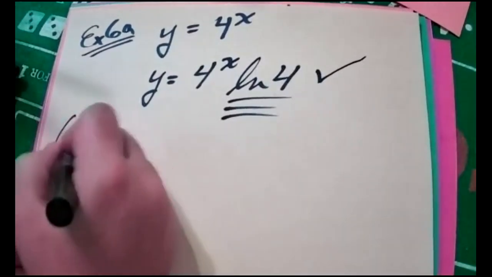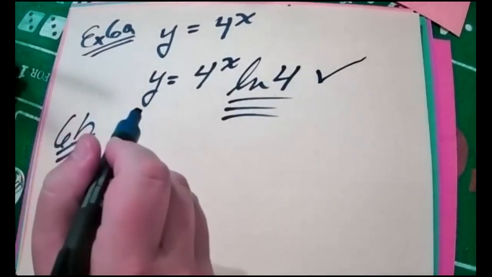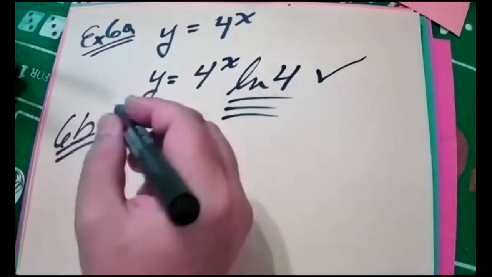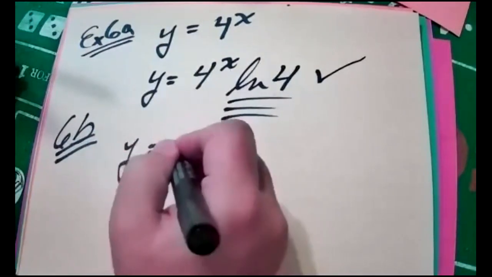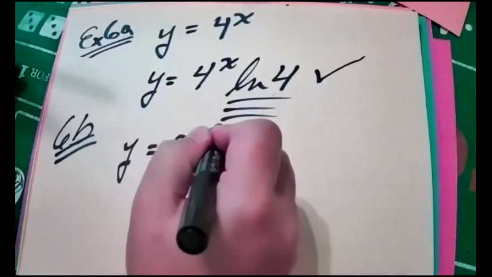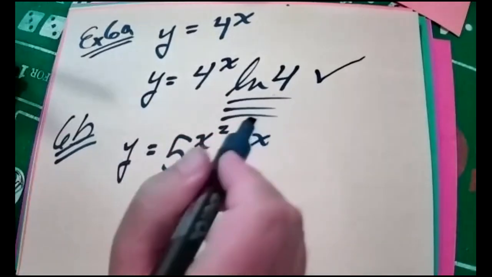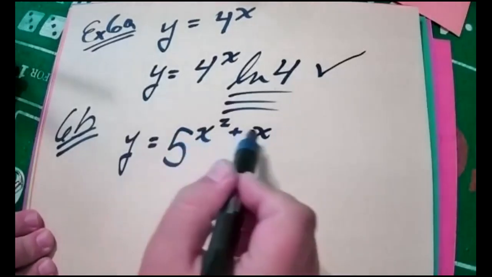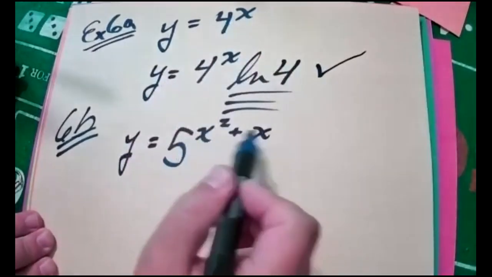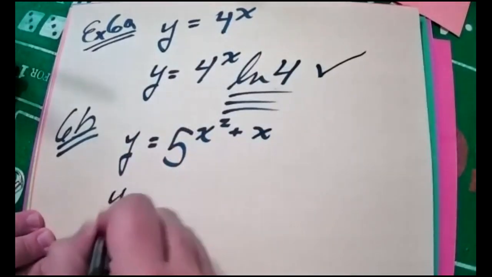Now for 6b, we have a similar question, but we have the chain rule involved. For question B, we have y equals 5 to the power x squared plus x. And we're asking you this time to find y prime, where we have an exponent that is not just x, but instead something a little bit more elaborate. We'll write out, of course, the derivative.